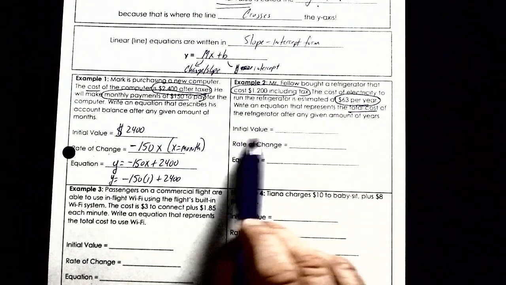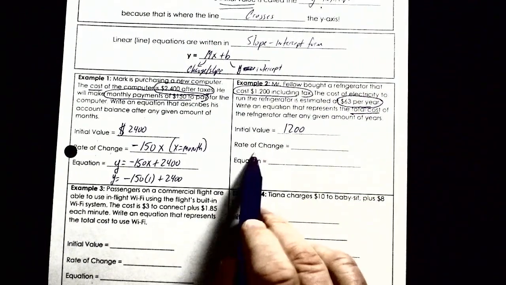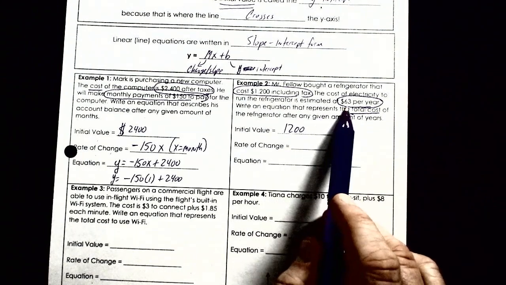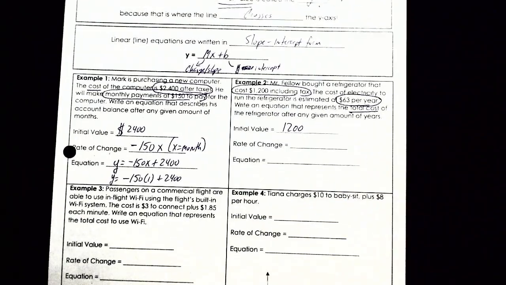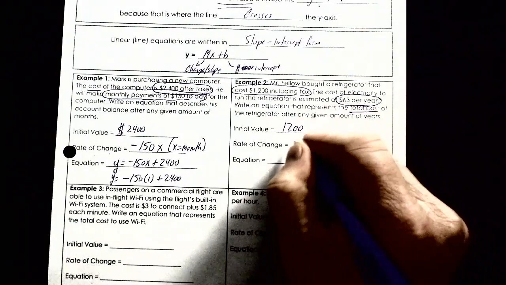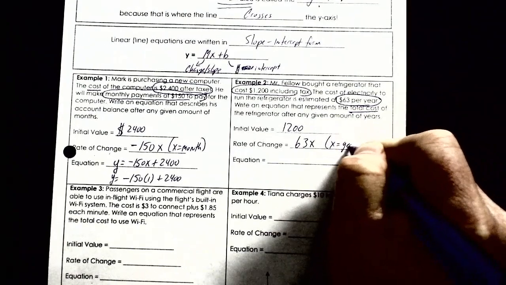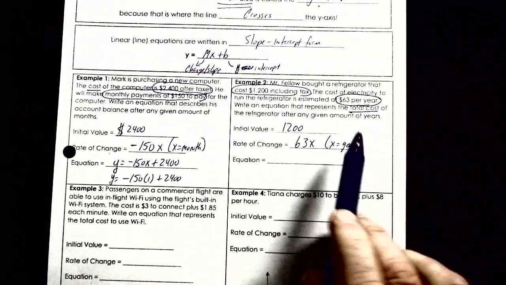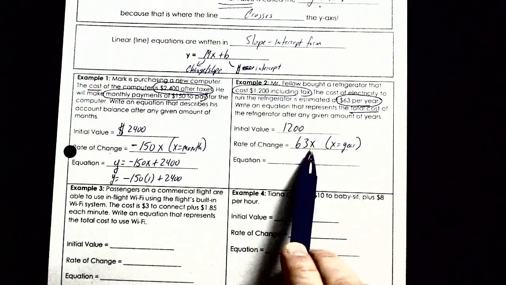Initial value, again, is $1,200. That's what he bought it for. Rate of change. Now watch this. He's going to spend $63 per year. That $63 is not coming out of the $1,200. That's included with the $1,200. So your rate of change is going to be positive because he has to pay it. X equals each year. So what's the total cost of each year? So year 1, X would be 1. Year 2, X would be 2.